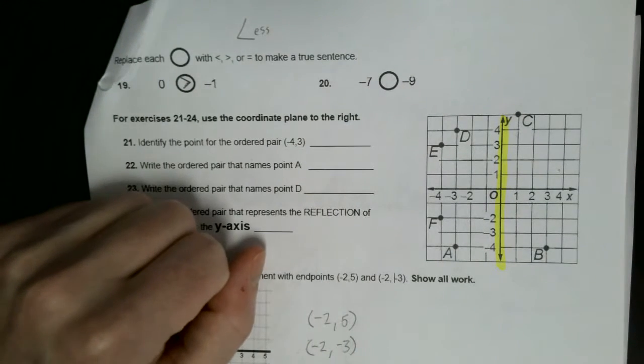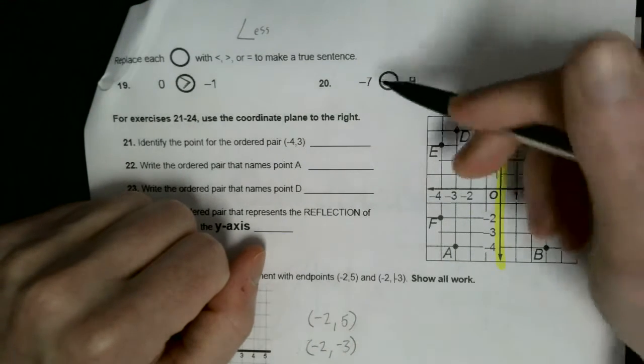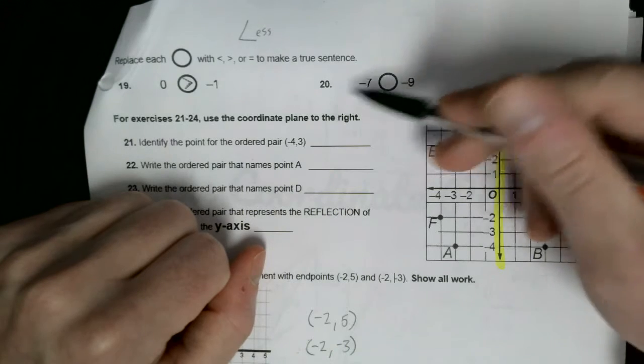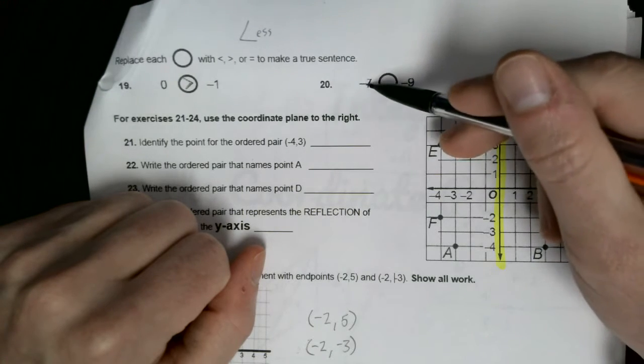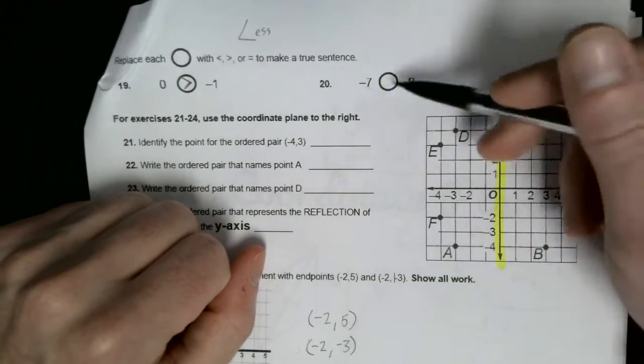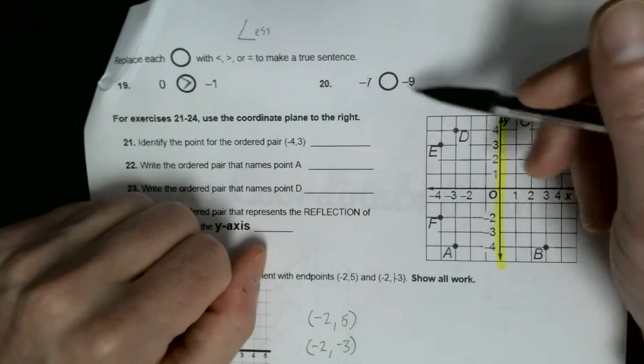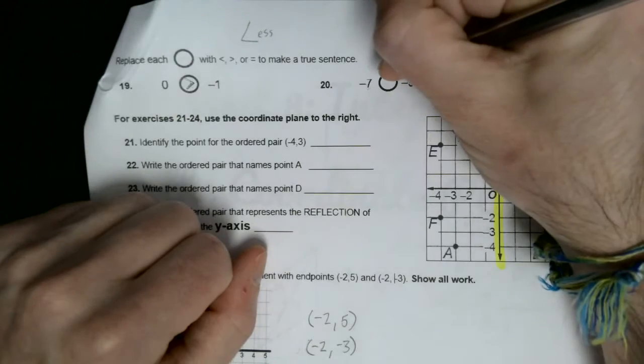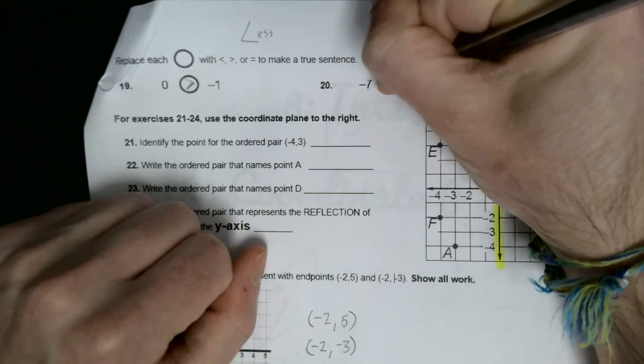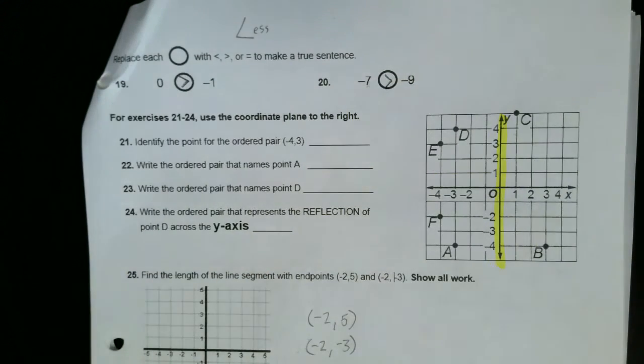-7 and -9. Okay, well, since -7 is closer to 0, they're both negative, this one's closer to 0, so -7 would be greater than -9. If you think about temperature, -7 is slightly warmer than -9. So again, the greater than symbol would be used here. All right.